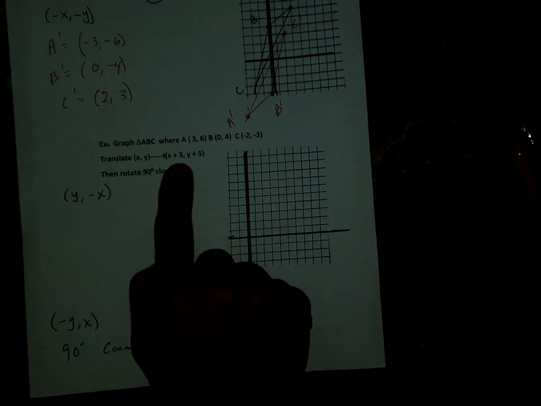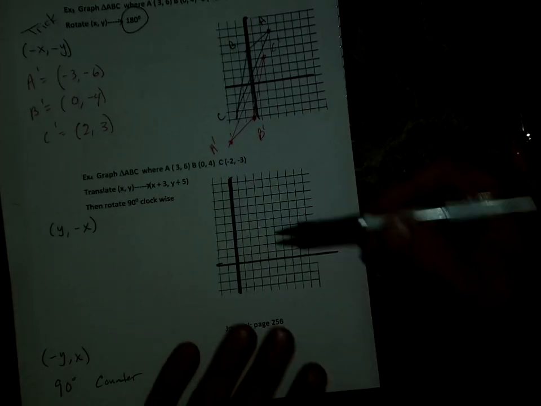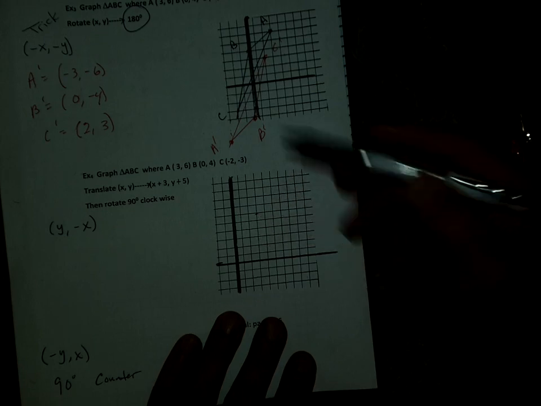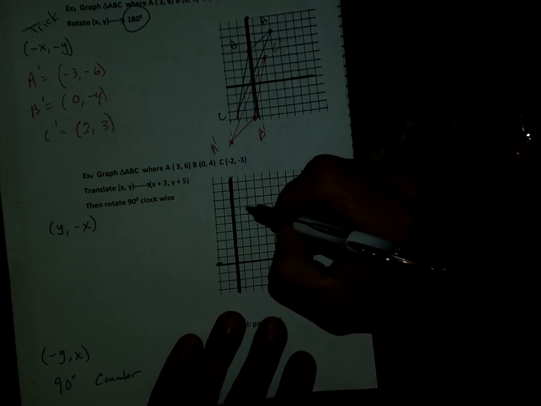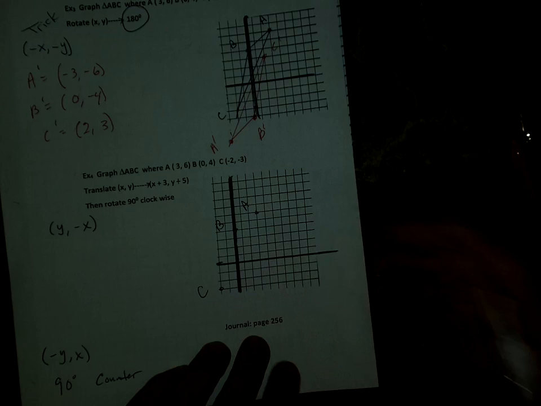Now, last but not least, okay? In this case, we're going to do two things. First of all, we're going to translate it over 3, up 5, and then we're going to rotate it 90 degrees. So this is a double translation. Okay, so let's figure out how to do this. First of all, draw triangle ABC again, same triangle. Did that on purpose to make it easy. 3, 1, 2, 3, 4, 5, 6. A, 0, 4. B, -2, -3, C, right?